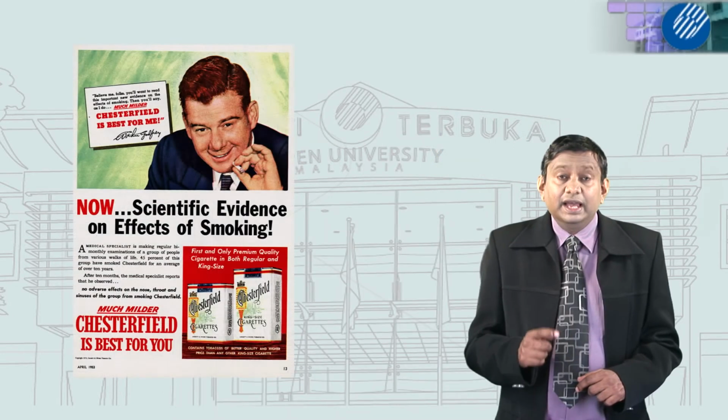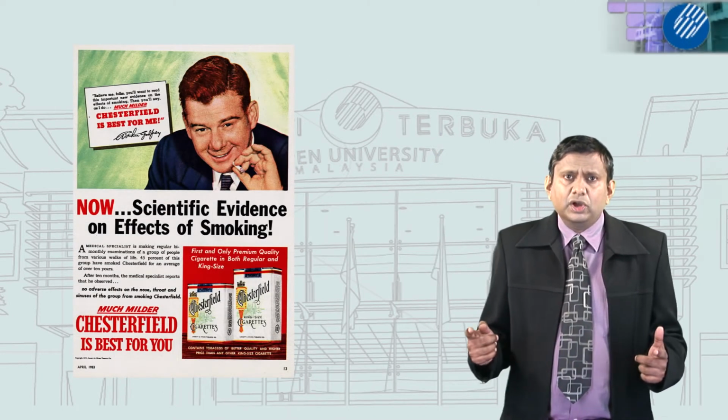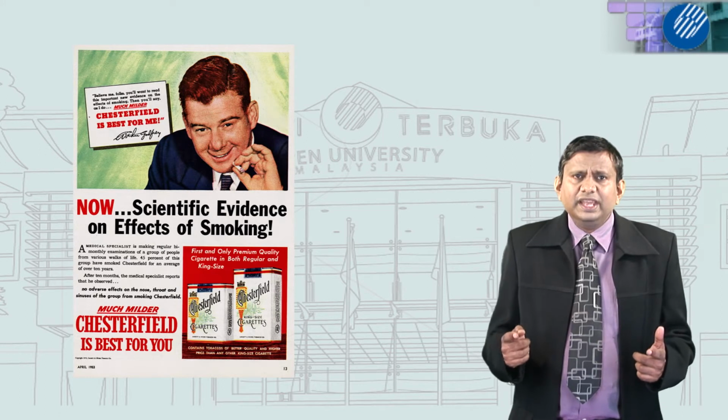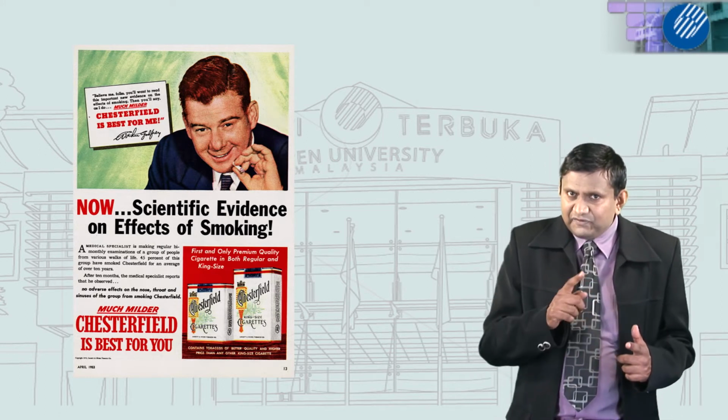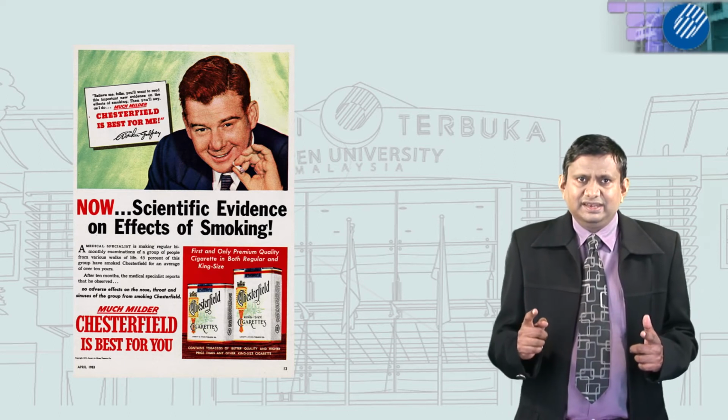In judging the acceptability of a claim, there are several questions to be asked. For example, a claim made by a tobacco company that cigarette smoking does not cause lung cancer needs to be carefully investigated. Now, let us explore each step in the process of evaluation of acceptability in detail.